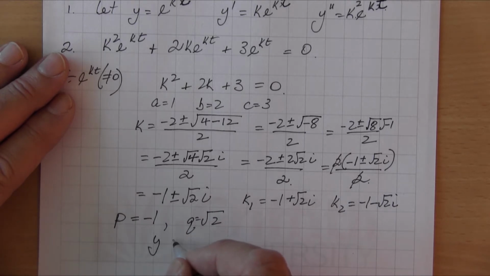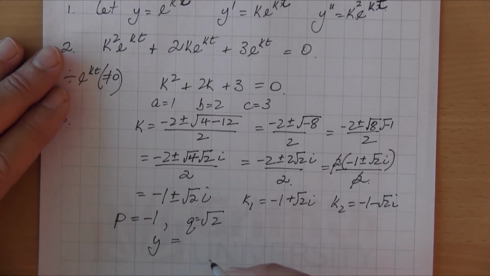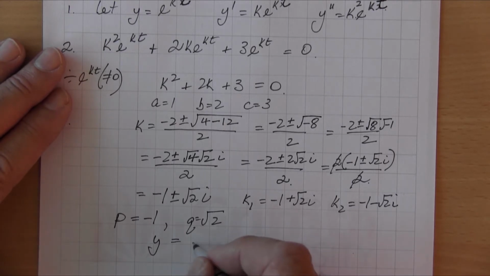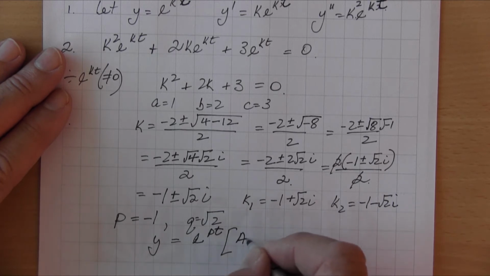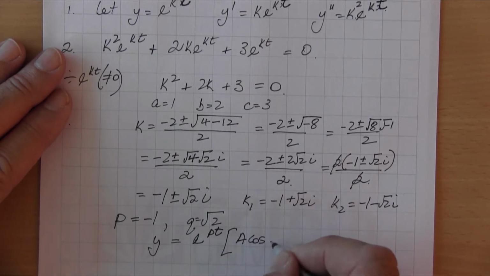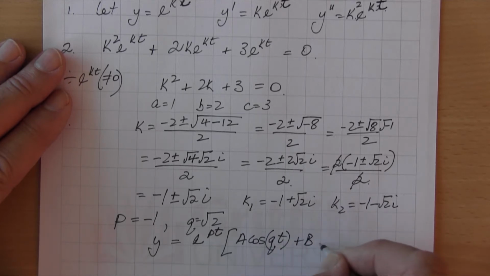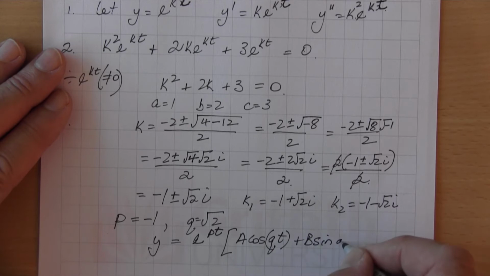Going back to the template, y equals e to the px, or pt in this case, outside of a cos qt plus b sine of qt.